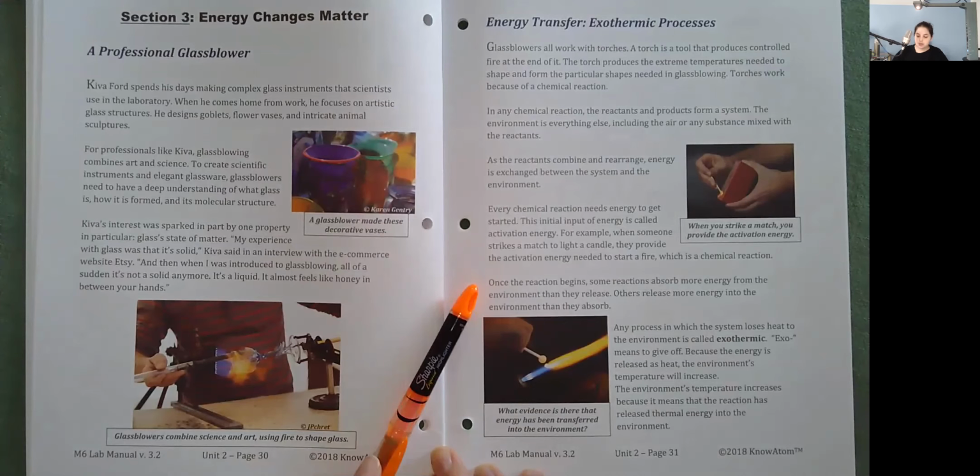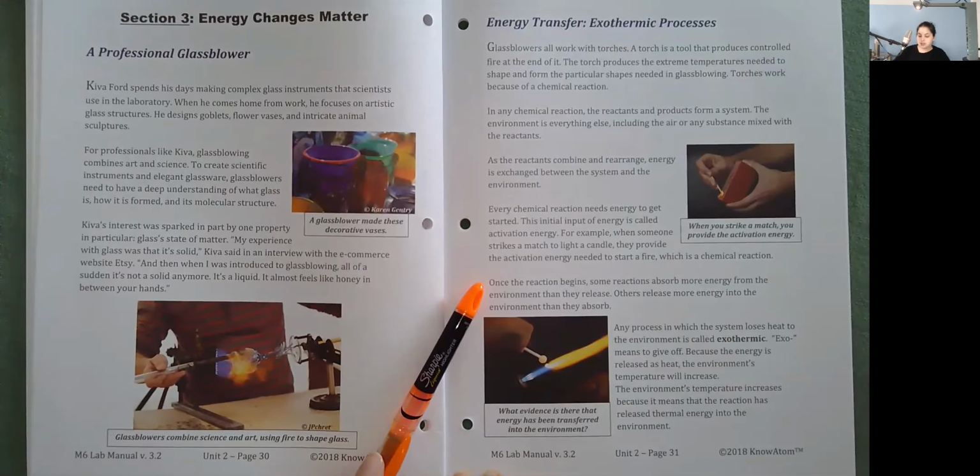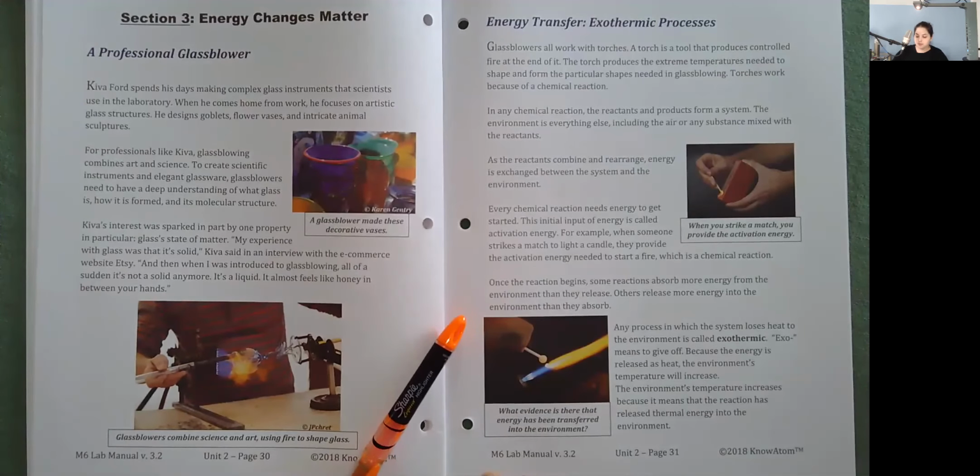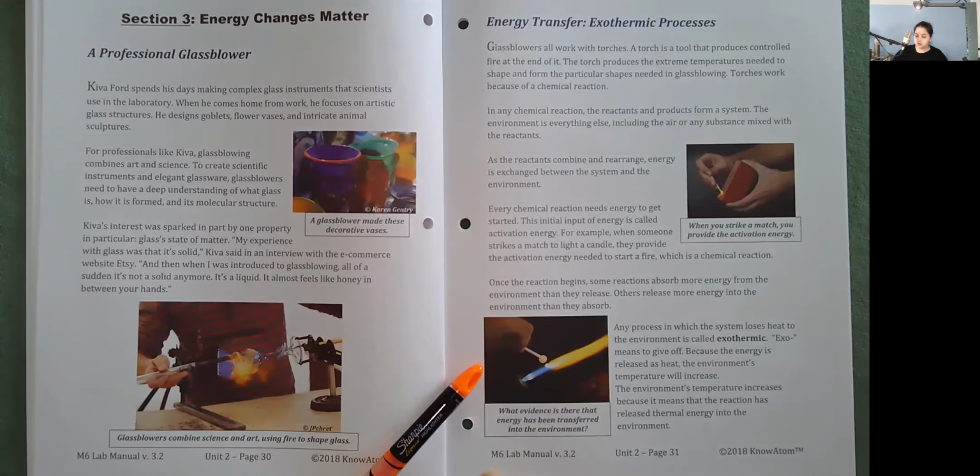Once the reaction begins, some reactions absorb more energy from the environment than they release. Others release more energy into the environment than they absorb. Any process in which the system loses heat to the environment is called exothermic. Exo means to give off. Because the energy is released as heat, the environment's temperature will increase. The environment's temperature increases because it means that the reaction has released thermal energy into the environment.